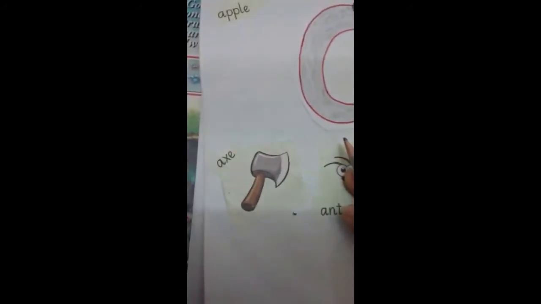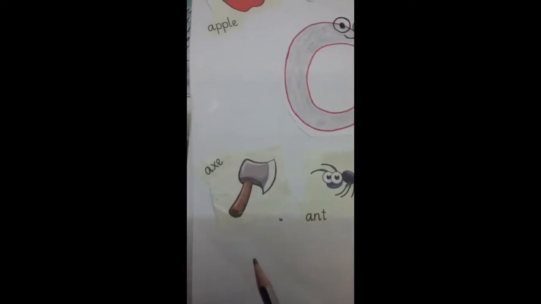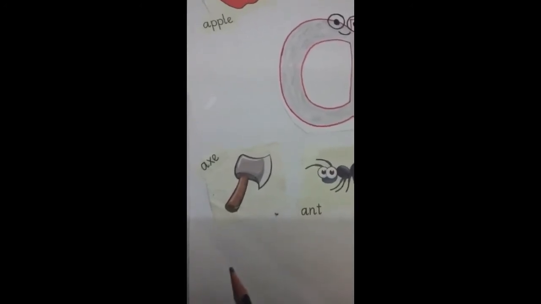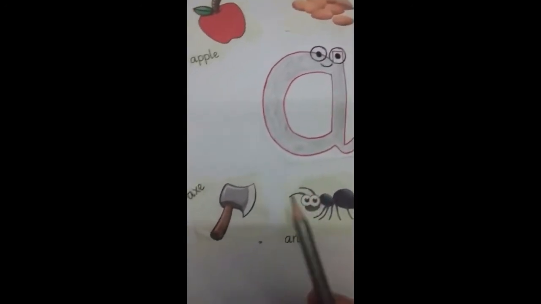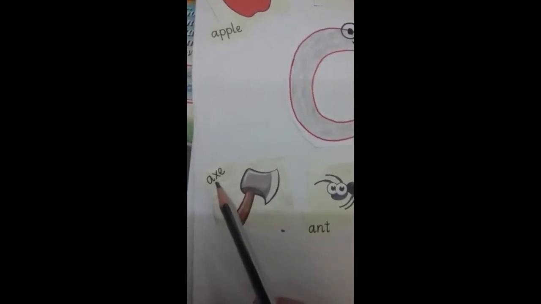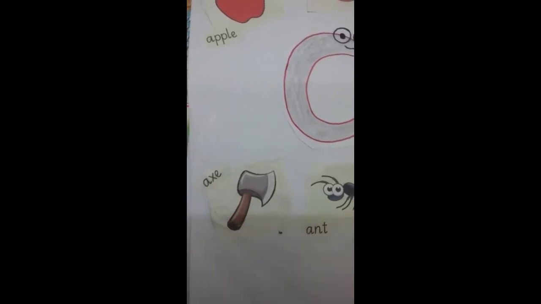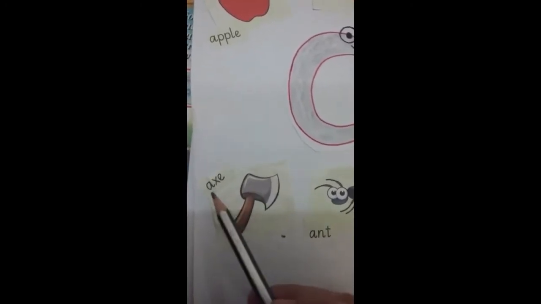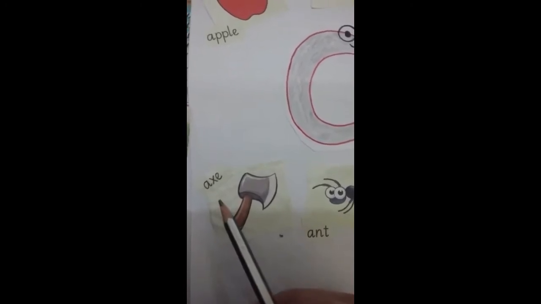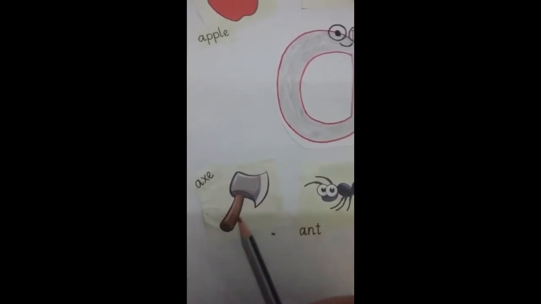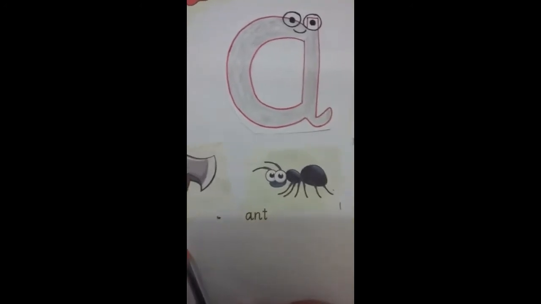Now, next word is axe. Yes, we use it for cutting woods. Axe. Yes. Here A is the first letter in this word. A, you can say it. Axe. Excellent. Now, next word.